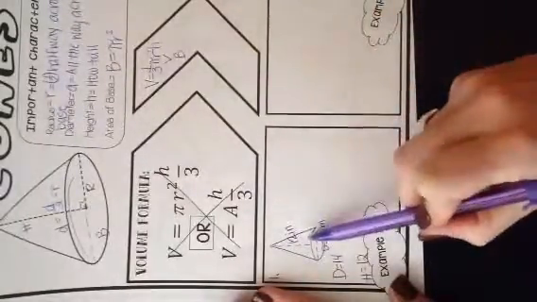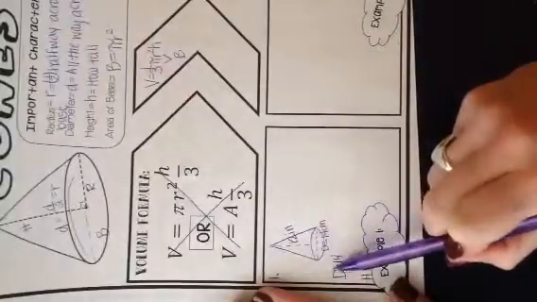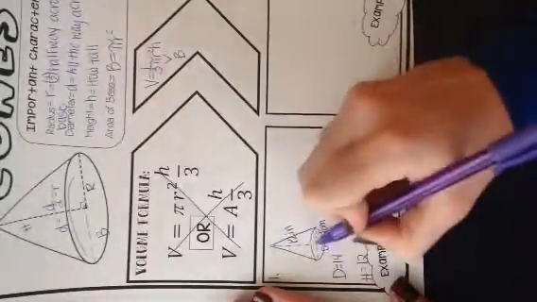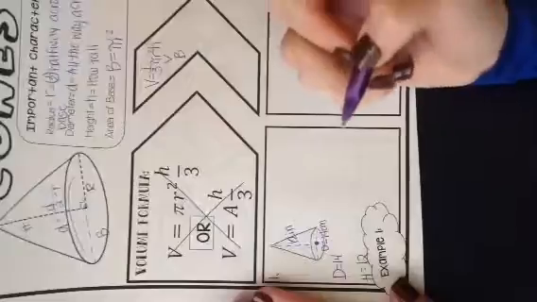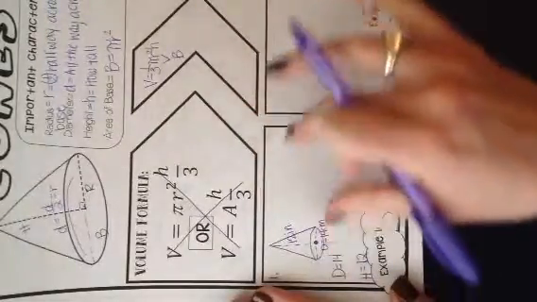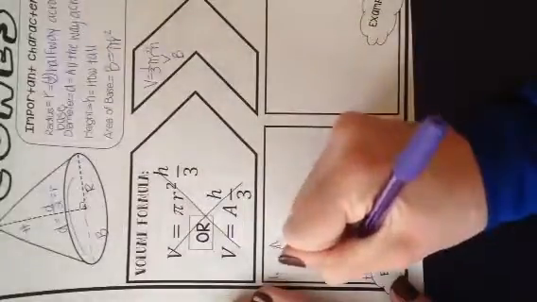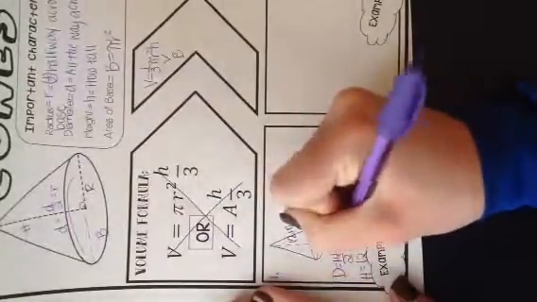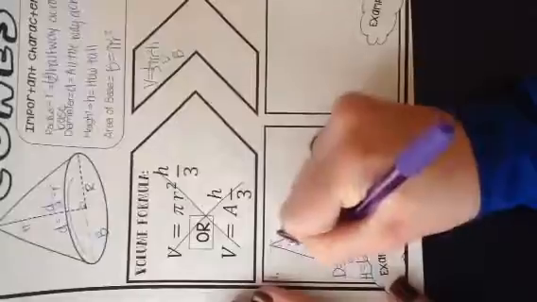So we have to remember, what do we always need to do to the diameter if it goes all the way across? I only need half of it. So what do I need to do if I'm going to half anything? If I was going to cut anything in half, I would be dividing it into 2 separate parts. So I'm going to put 14 over 2. And get 7, and that will be our R.